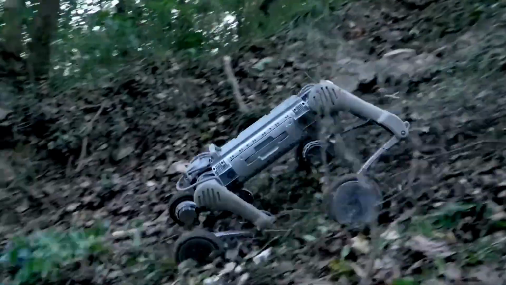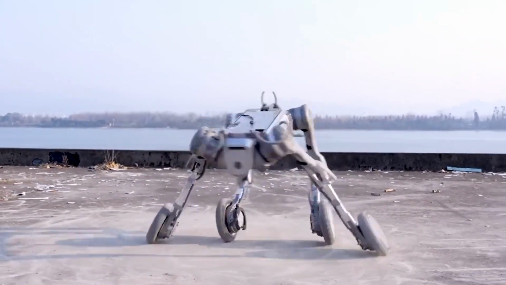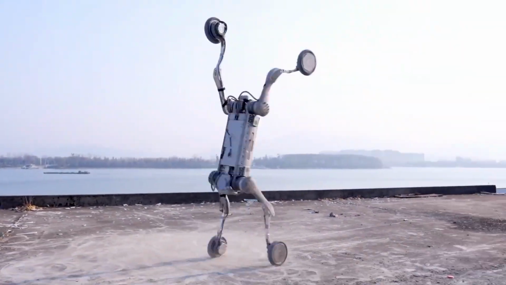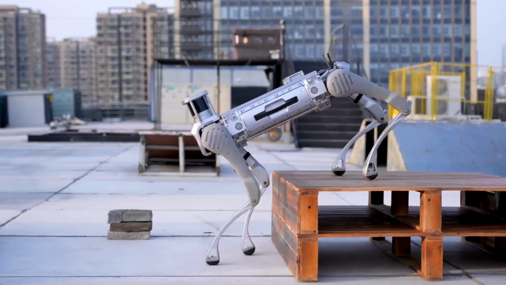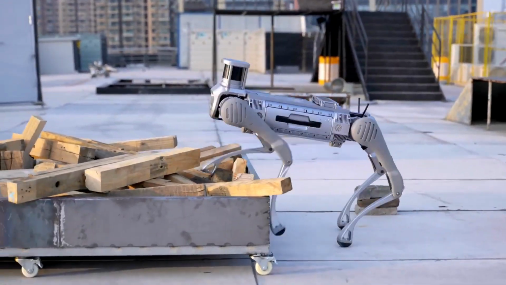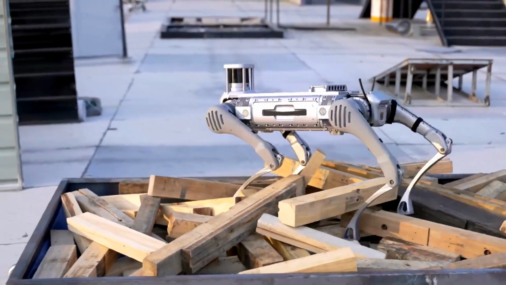When selecting or designing a robot, understanding its specifications is essential. These specifications define what the robot can do, where it can operate, and how it will perform under real-world conditions. To understand a robot's capabilities, we look at 6 key areas.